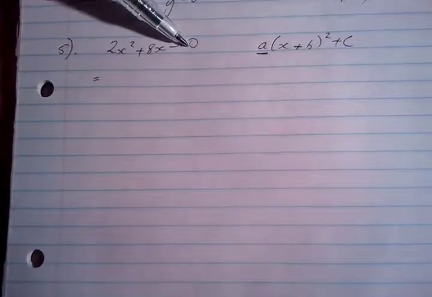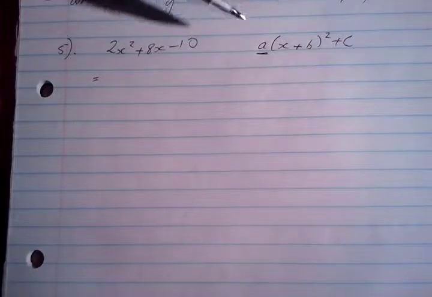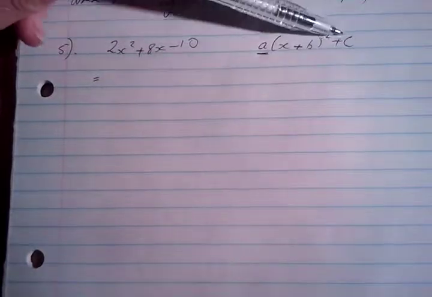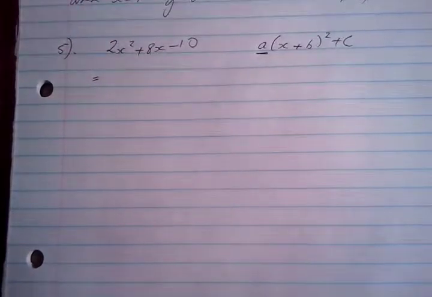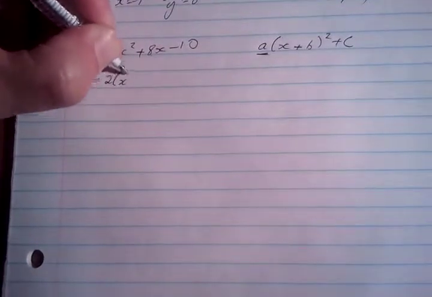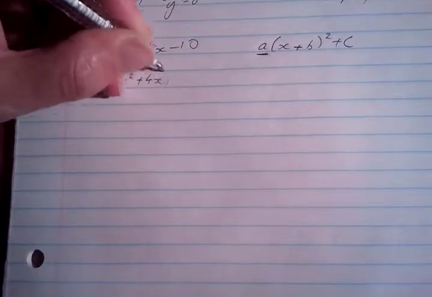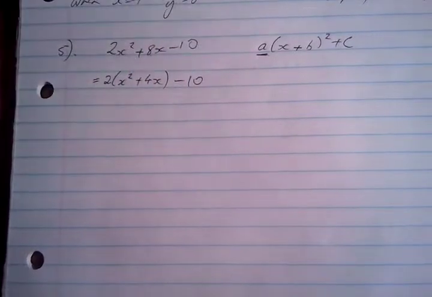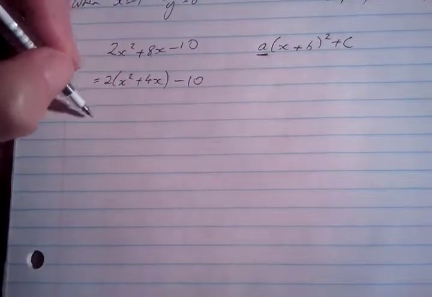We could also include this 10, but it's usually easier, because you've got a constant on the end here, to just factorise the first two terms. So we can take 2(x squared plus 4x) and then leave our minus 10 as it was. It's not fully factorised, but it's going to help us do a little bit more with our completed square.